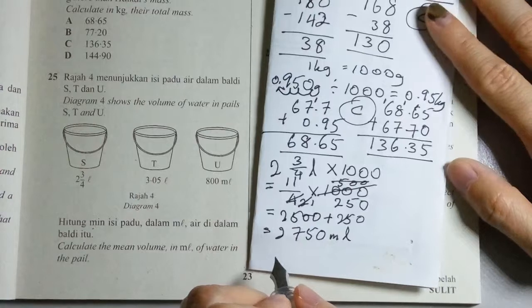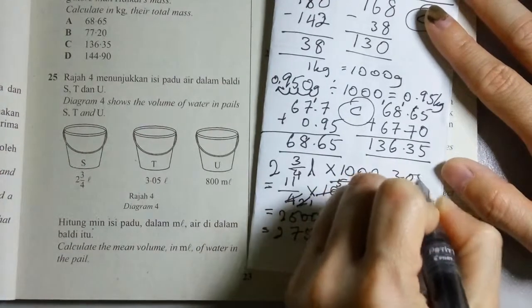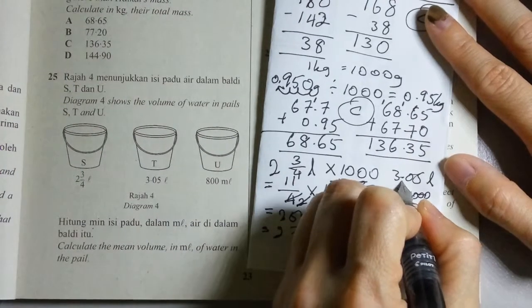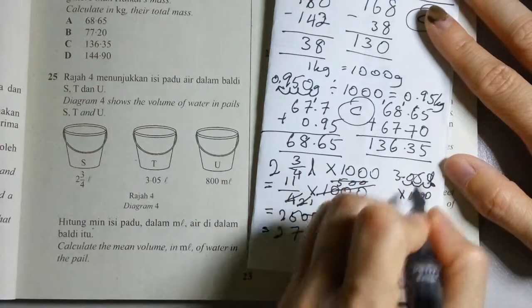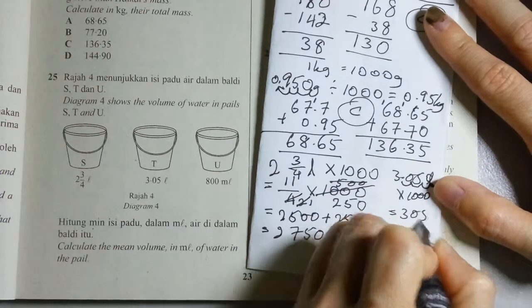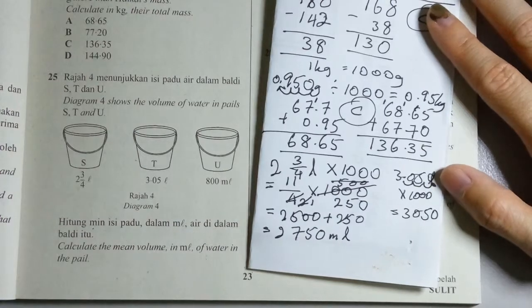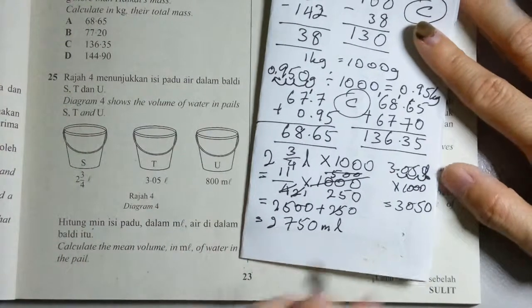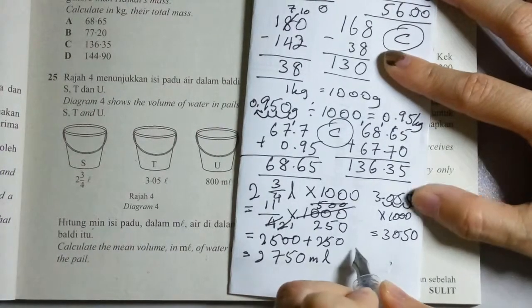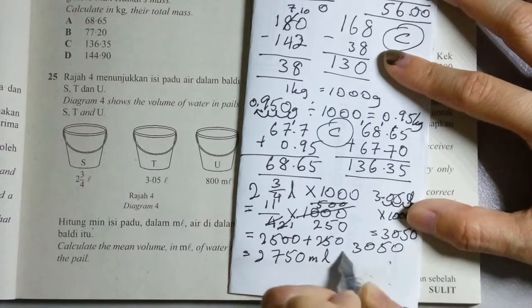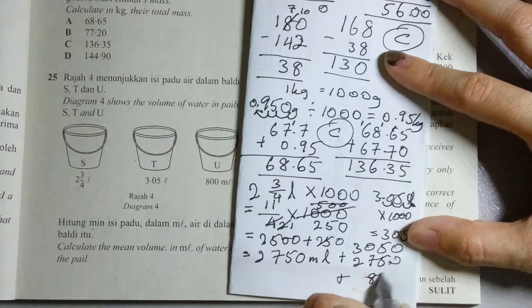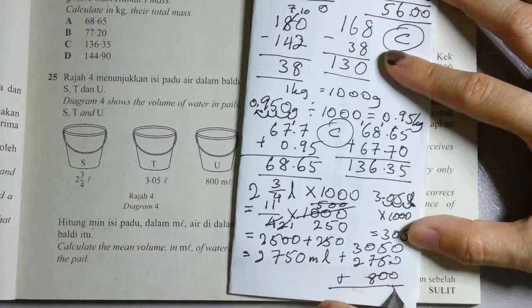What about T? It's 3.05 liters and we have to times it by 1000. So remember, you jump 3 times to the right. 1, 2, 3. So it equals 3050. Now let's see, U is 800 milliliters. So let's add them up. We have 3050 plus 2750 plus 800.